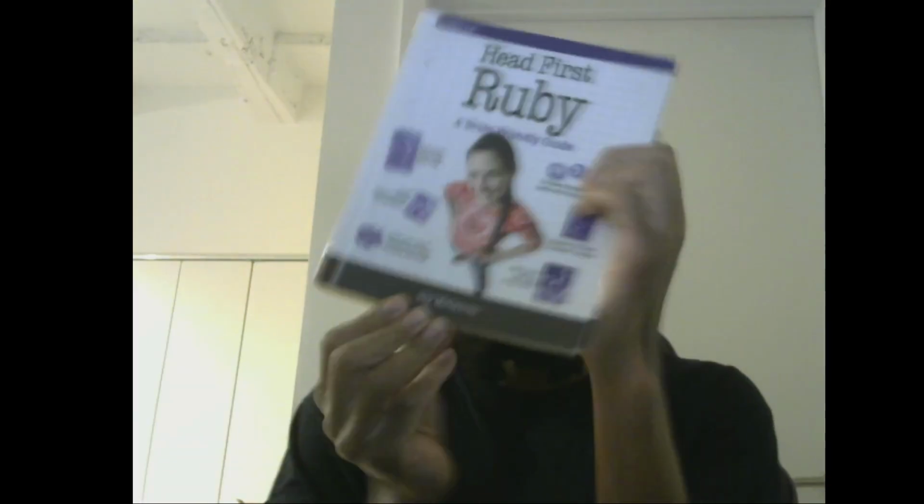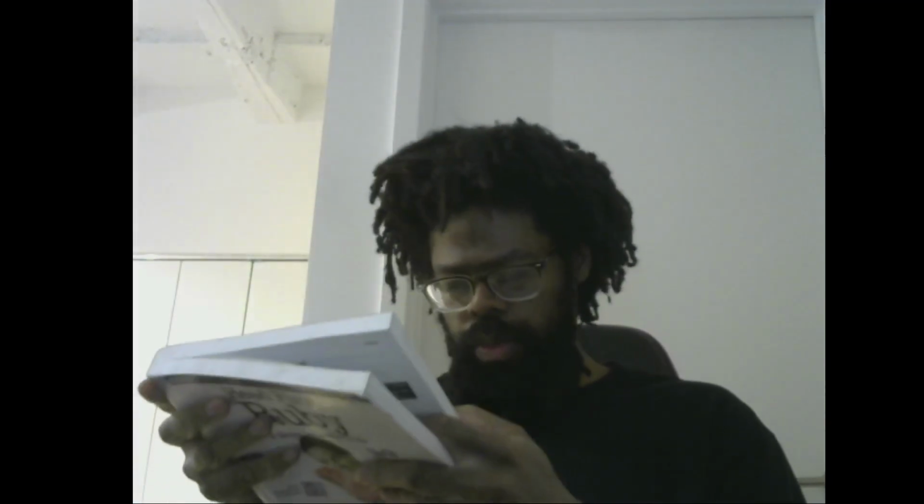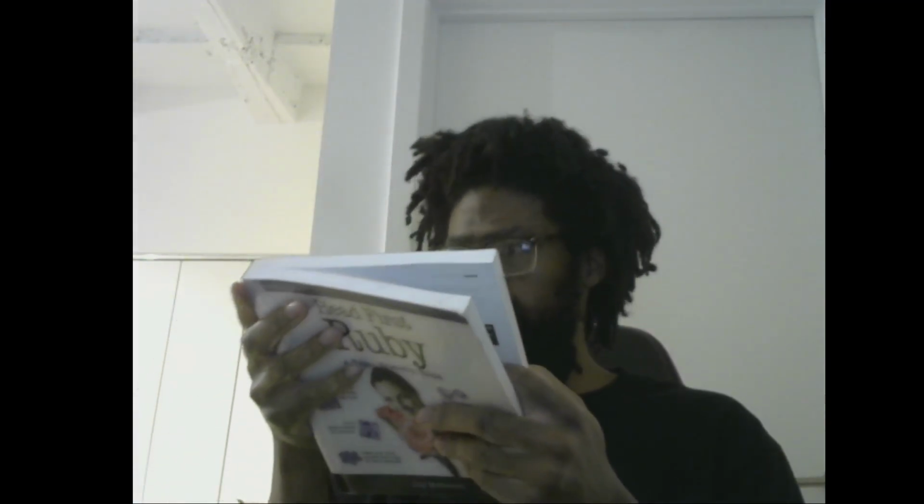So this is from Head First Ruby by Jay McGavran. You can get it at the library. It's pretty old. This edition was published in 2016. I'm not sure which edition this is, but yeah, the 2016 edition.